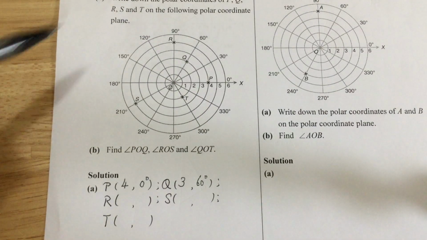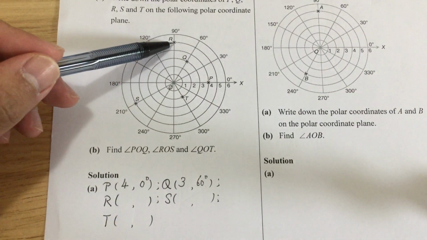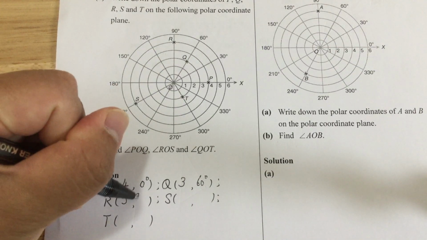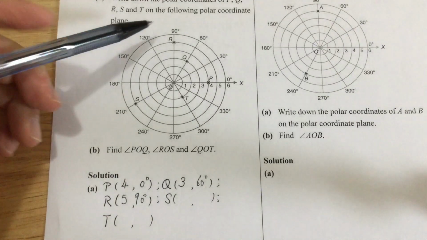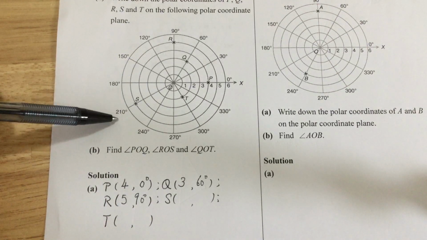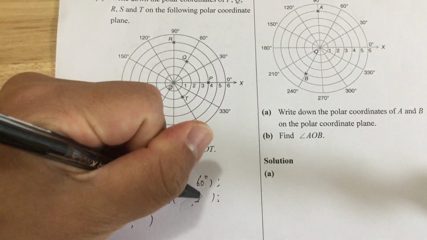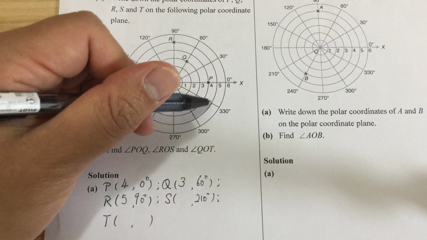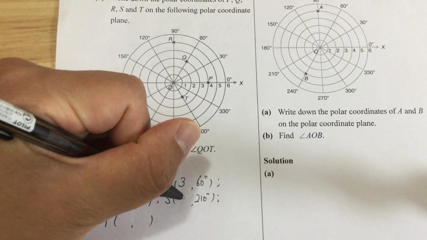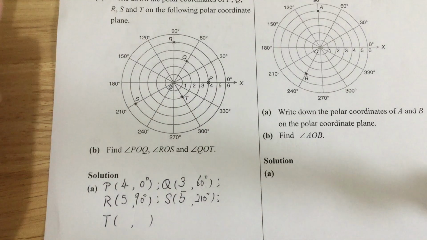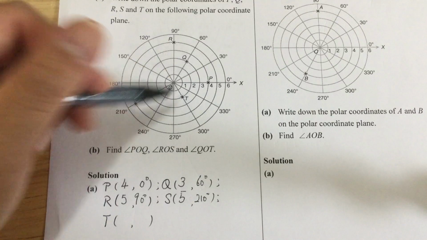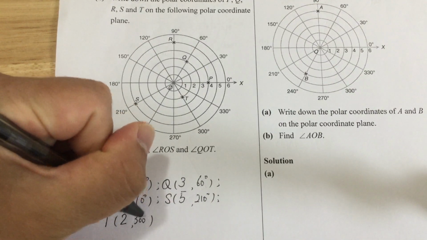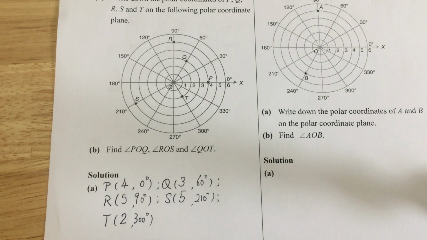Okay, for R, this time is 90 degrees. And this belongs to the 5th circle. So we have 5, 90 degrees. And then for S, this time 210 degrees, so we can write down 210 degrees first. And then which circle does it belong to? It belongs to the 5th circle, so we write down 5 once again. Okay, finally, T belongs to the 2nd circle, so we find 2, and then we write down 300 degrees. So we finish the P, Q, R, S, T.